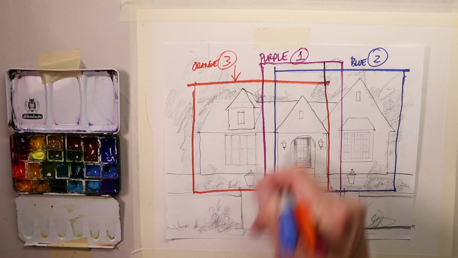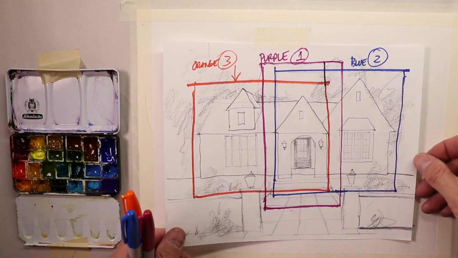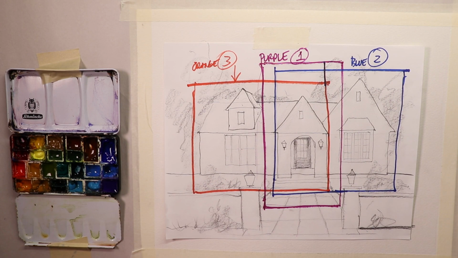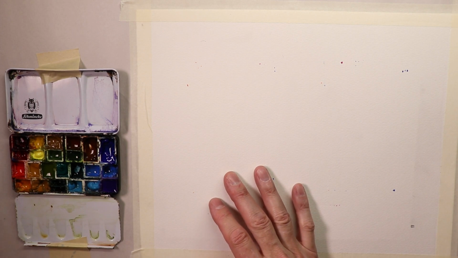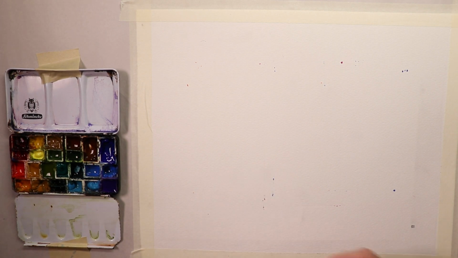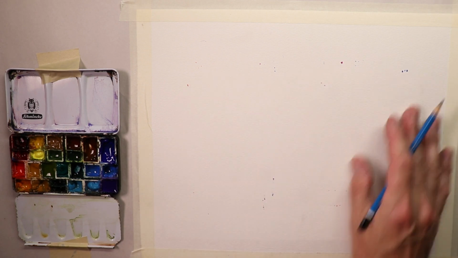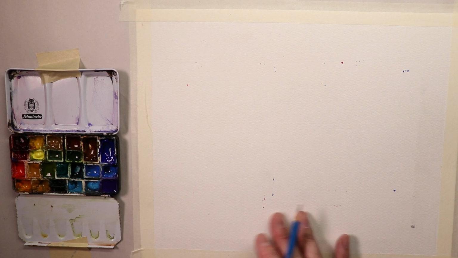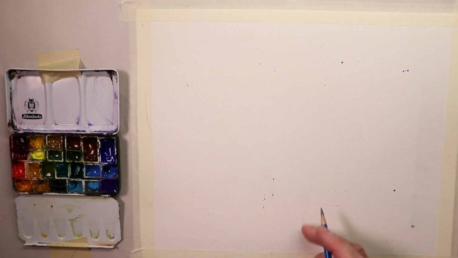I'll be right back. We'll start drawing on our watercolor paper and get everything started. Okay, everybody, we're going to get started now on our main sketch on our watercolor paper. So I noticed that there was some markers that bled through on my watercolor paper. I'm not really going to worry about that too much. I'm just going to keep going for the gusto here.